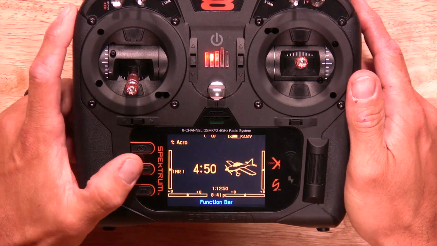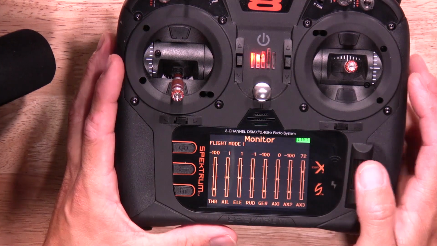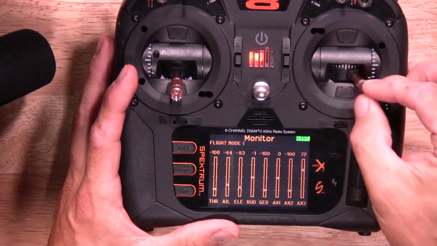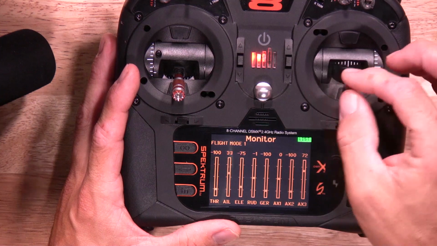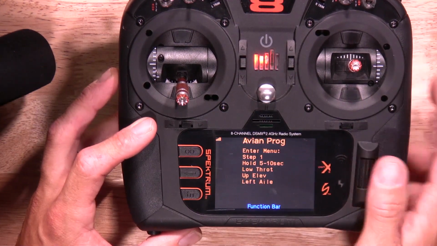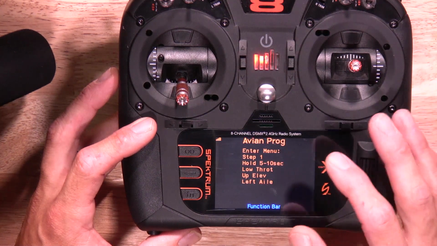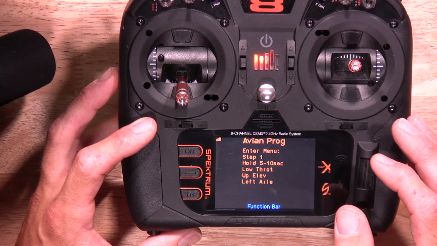Next step is to make sure the elevator and ailerons are at high rates. Go into your monitor screen and make sure everything's at 100%, and it is. Now we're going to scroll to the very end. There'll be a new screen called Avian Programming. This actually allows you to program your ESC through the transmitter, which is a pretty cool setting.